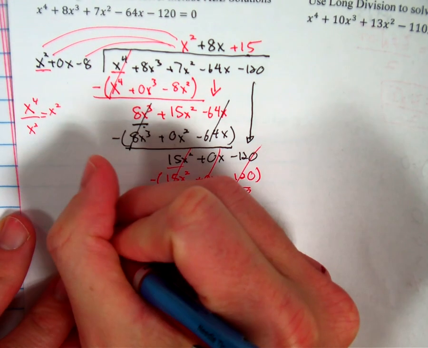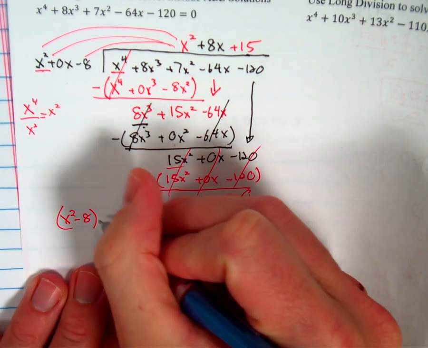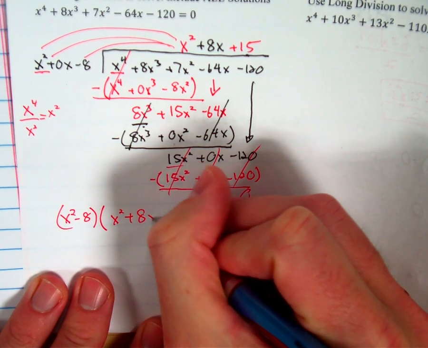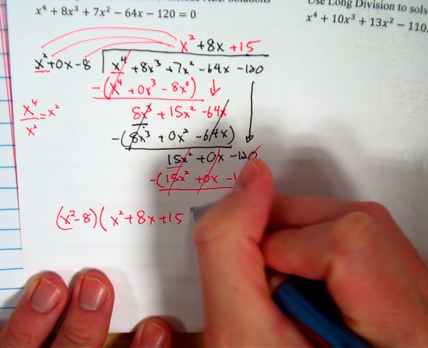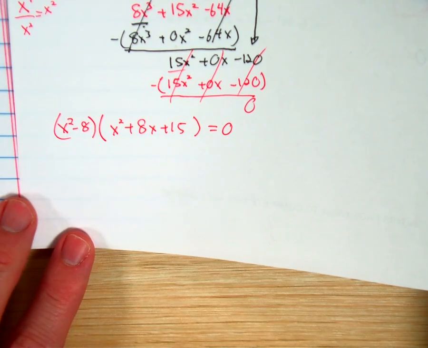So we have x squared minus 8. We took that big long one, and now we broke it down to x squared minus 8 and x squared plus 8x plus 15. And we're going to set that equal to 0 and solve.